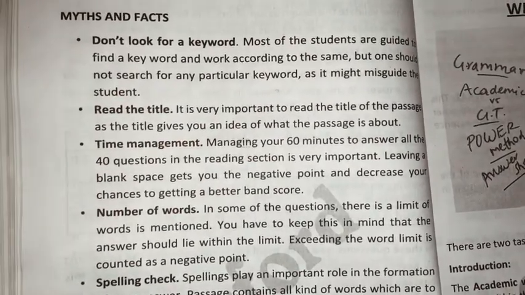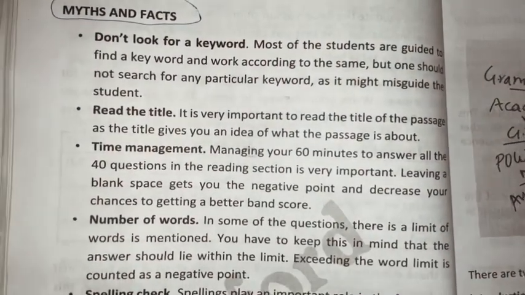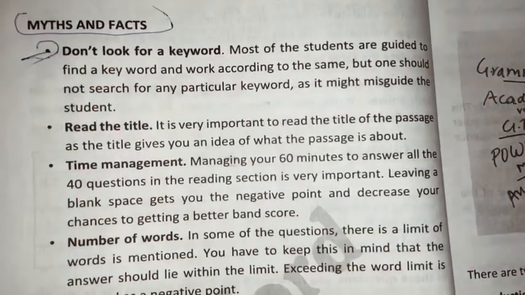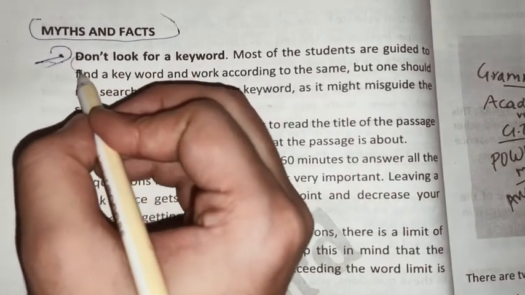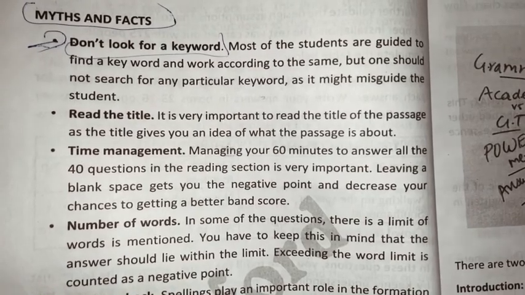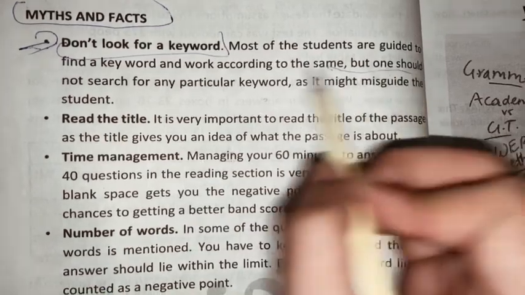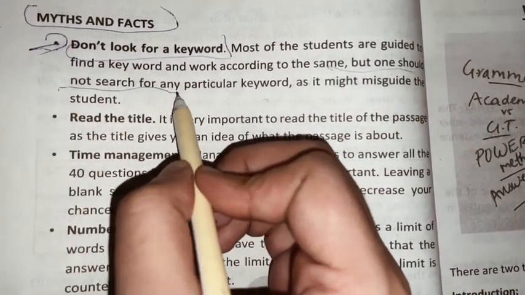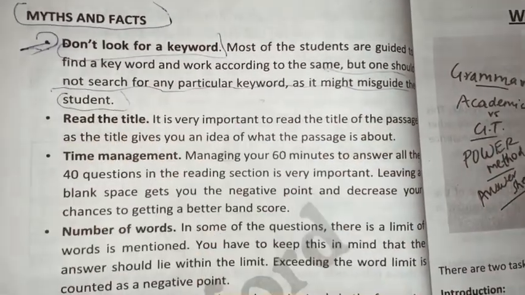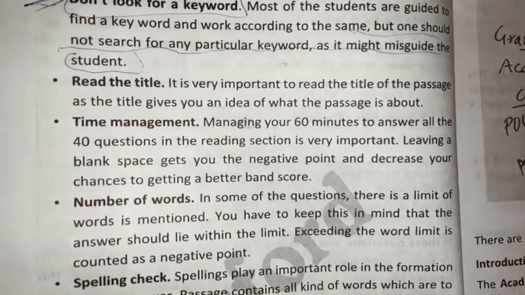The first point that we can observe in every student is that they always look for a keyword. So the first point is: don't look for a keyword. Most students are guided to find a keyword and work accordingly. But one should not search for any particular keyword, as it might misguide the student. You should thoroughly read the passage and try to find the answers, as it will help to solve your other answers as well.